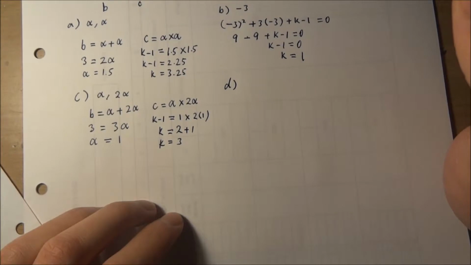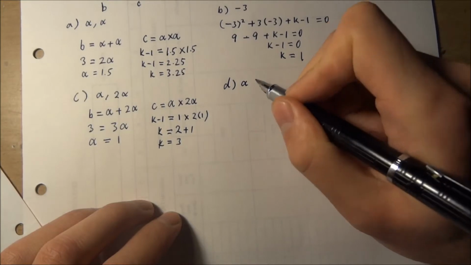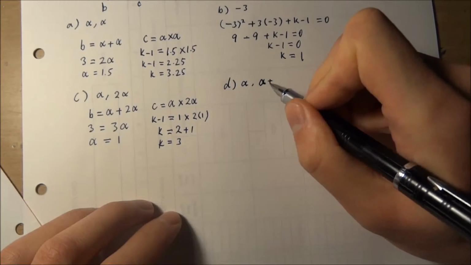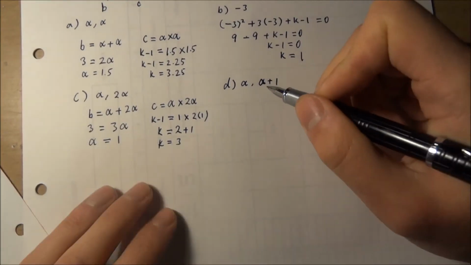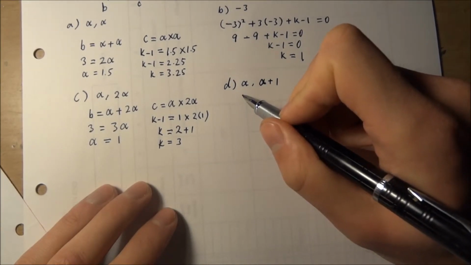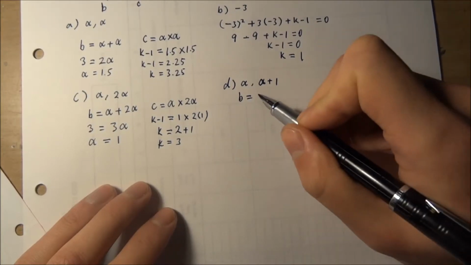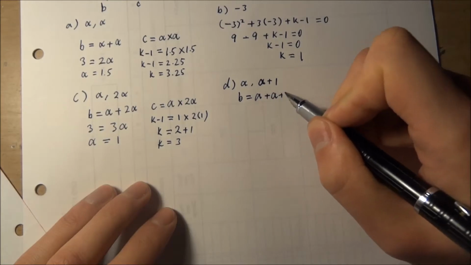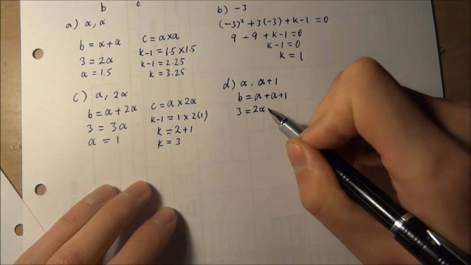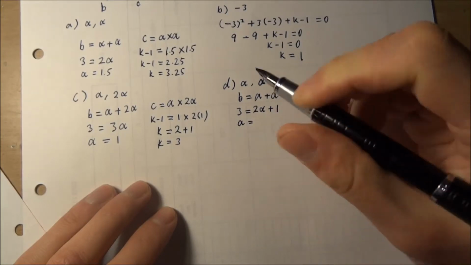Now, next case, consecutive roots. So the first one will have alpha, and the second root will be alpha plus 1. So this one is consecutive of this one. Now, once again, we use the products and sum of roots. B equals 2 alpha plus 1. So 3 equals 2 alpha plus 1. And once again, alpha equals 1.